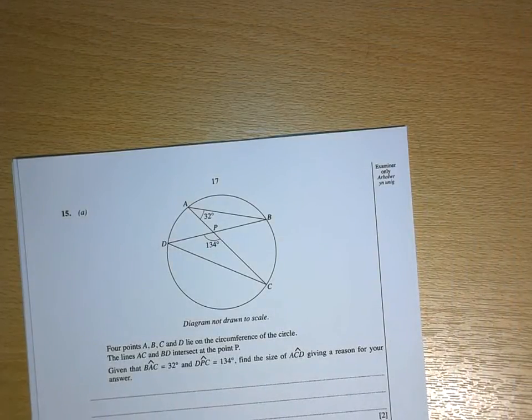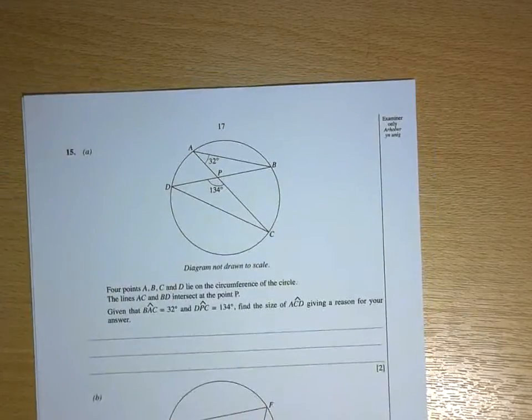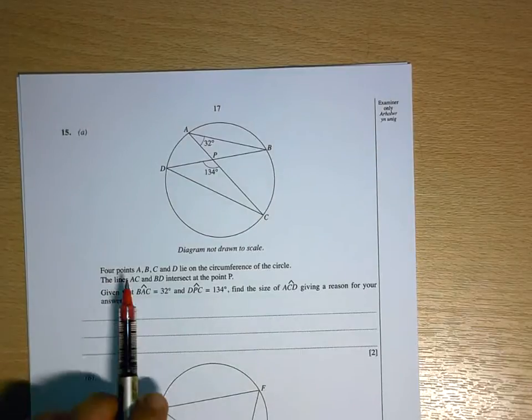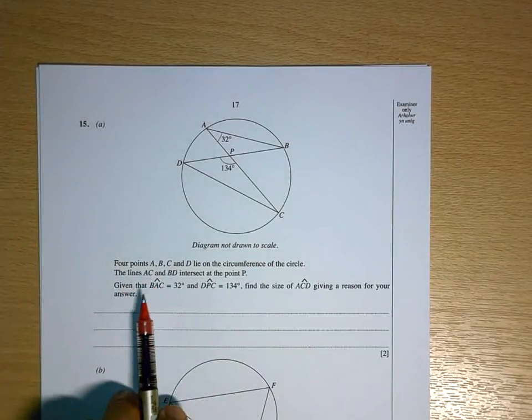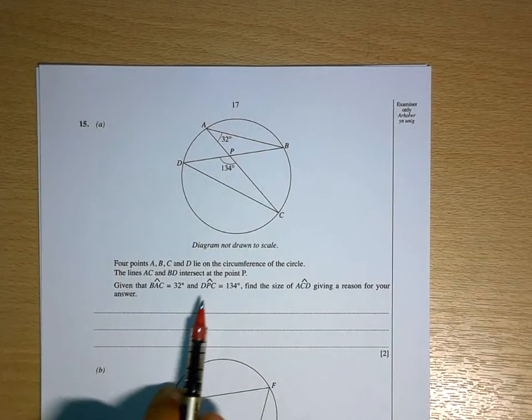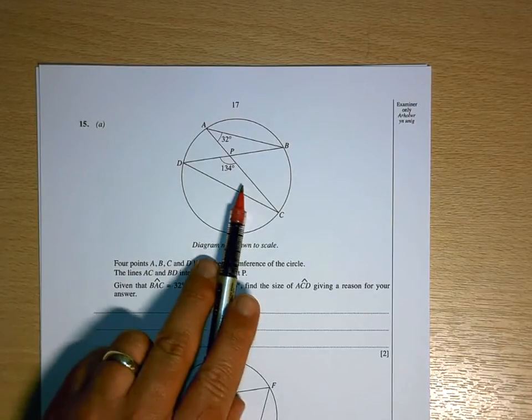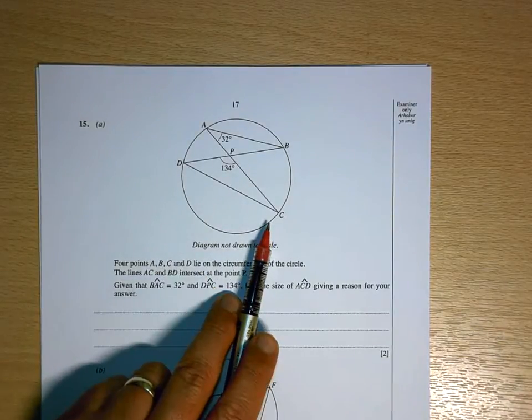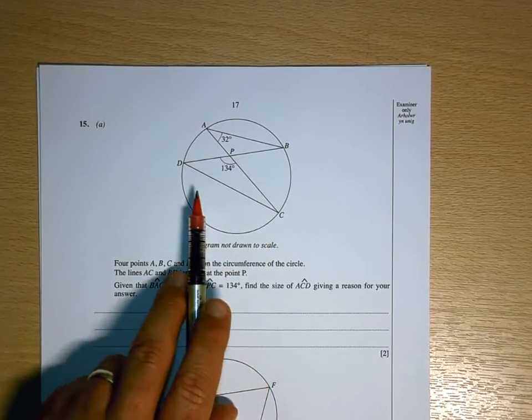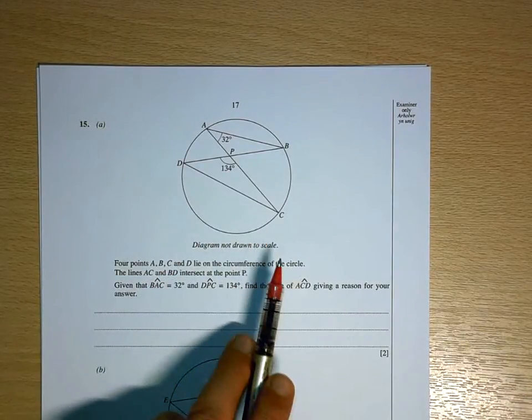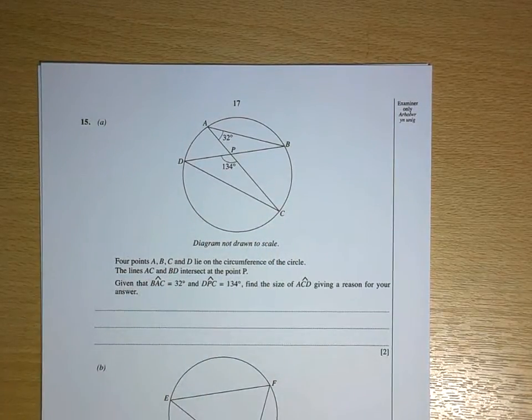Okay, so the next one. So what we've got here, 4 points A, B, C and D on the circumference of a circle. Right, nothing is going through the centre, so we can't assume that we've got a diameter there. We can't assume we've got any radii there. Okay, so don't assume anything.